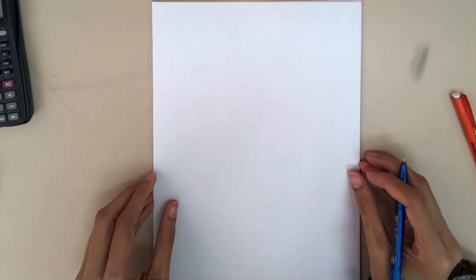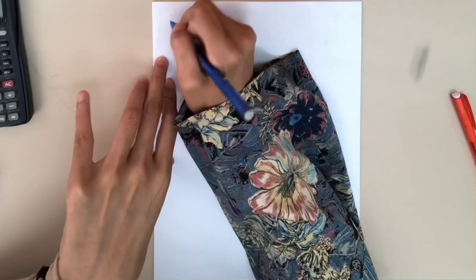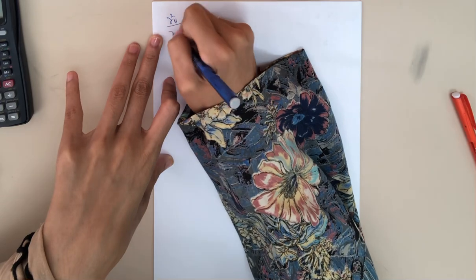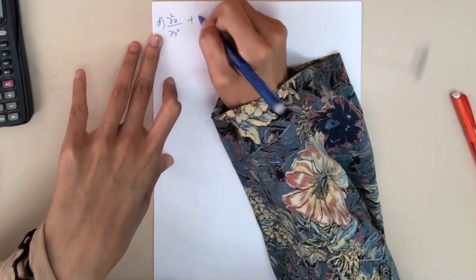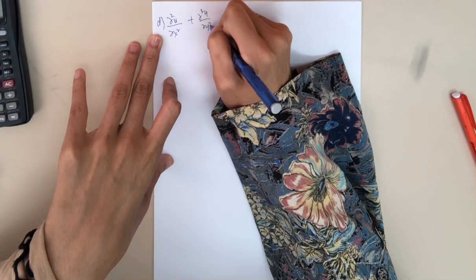Okay, so I give you another example. D square u dx square plus d square u dy square equal to 0.